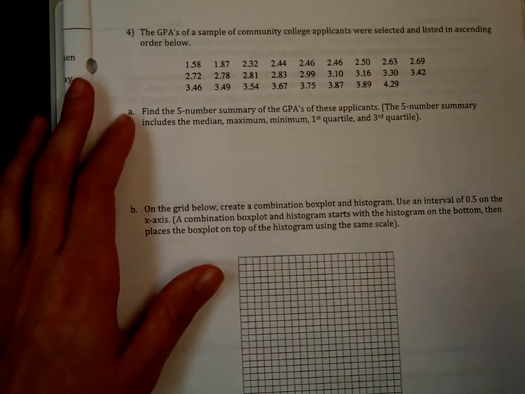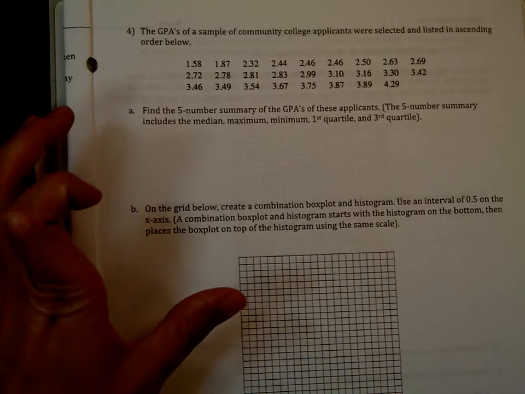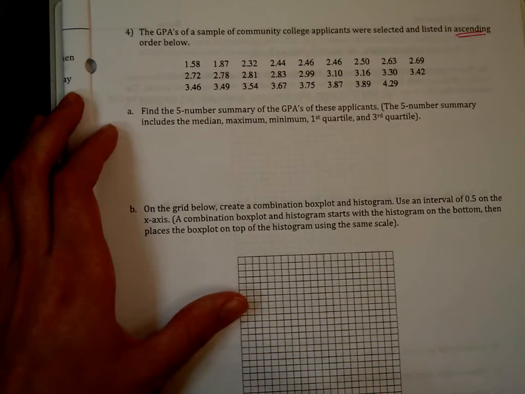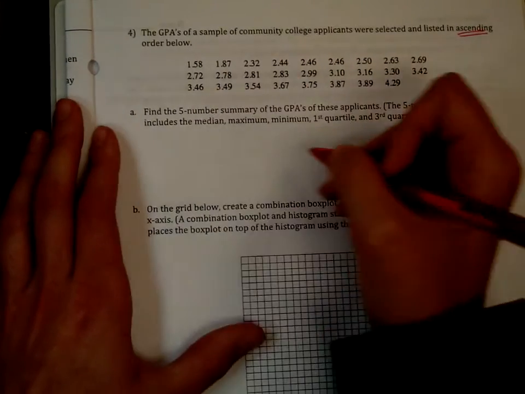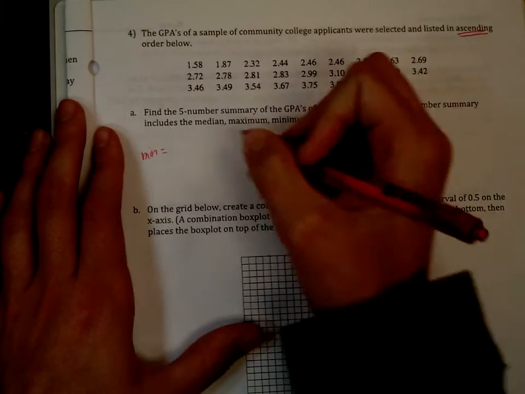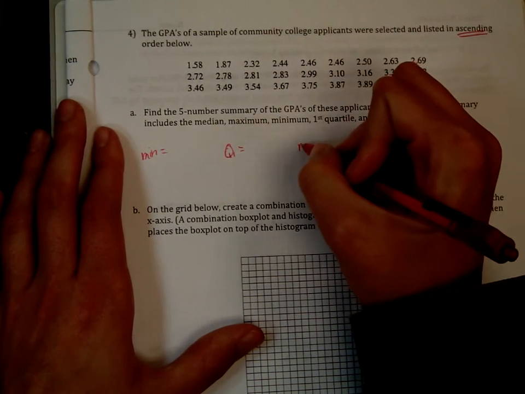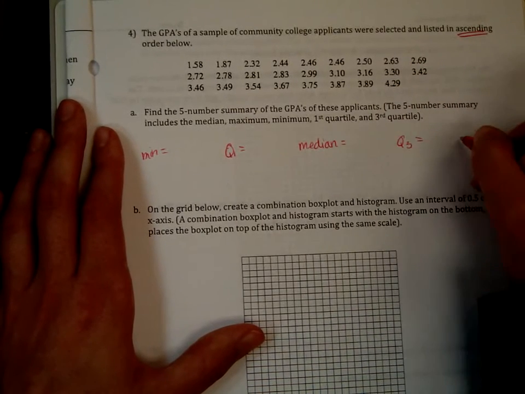The GPAs of a sample of community college applicants were selected and listed in ascending order below. So ascending order means from least to greatest. Find the 5-number summary. So the 5-number summary includes the median, maximum, minimum, first quartile, third quartile. So I'm going to put them in order: the minimum, then first quartile, Q1, median, Q3, and then maximum.